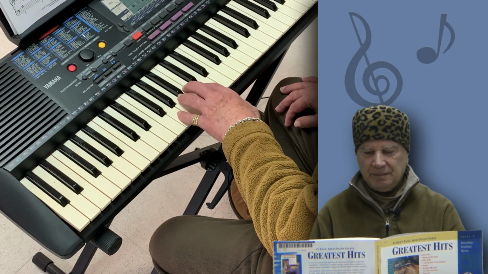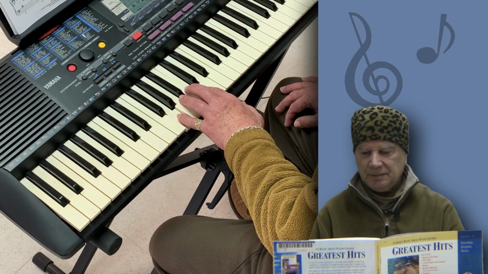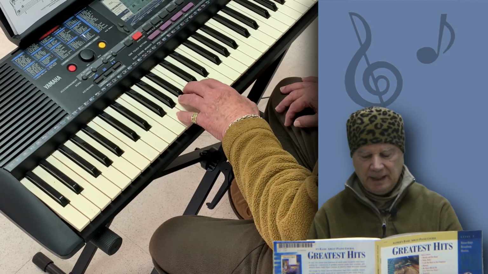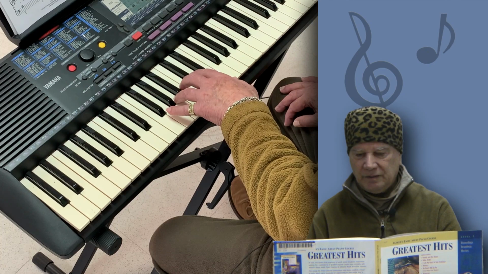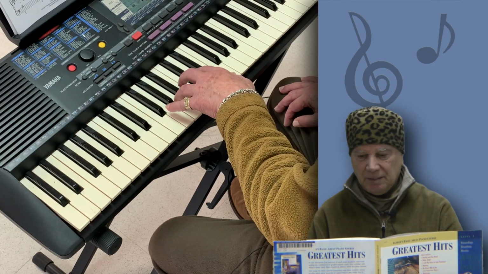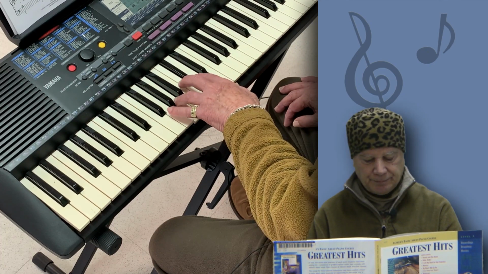2/5 fingering, C, G, and then now this is 2/4 for A, C sharp, right?